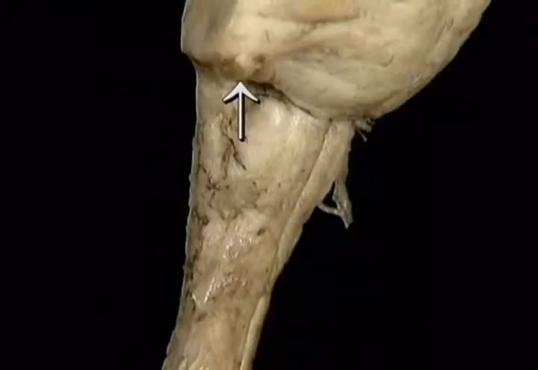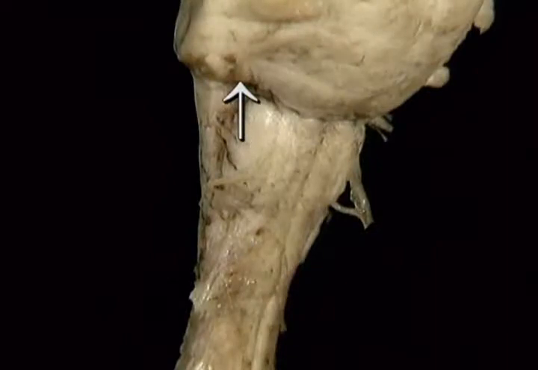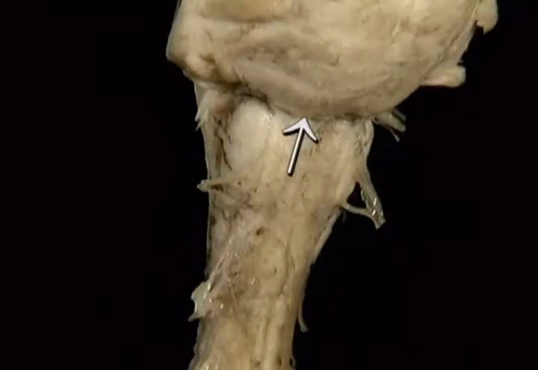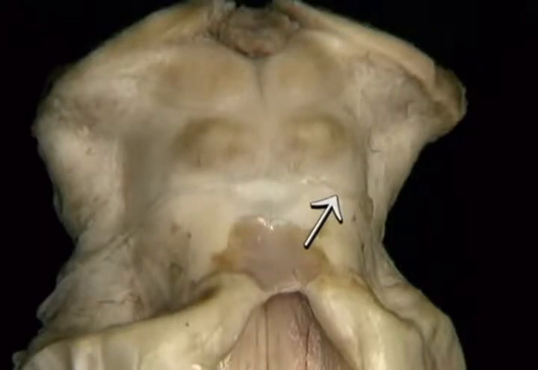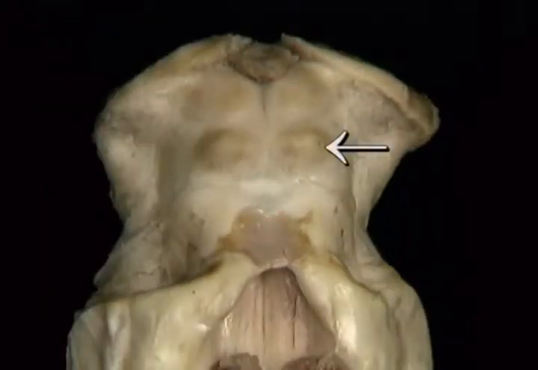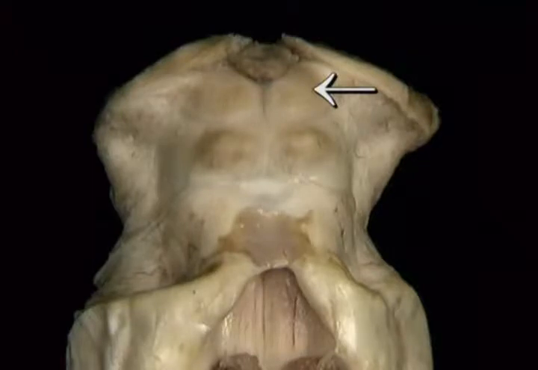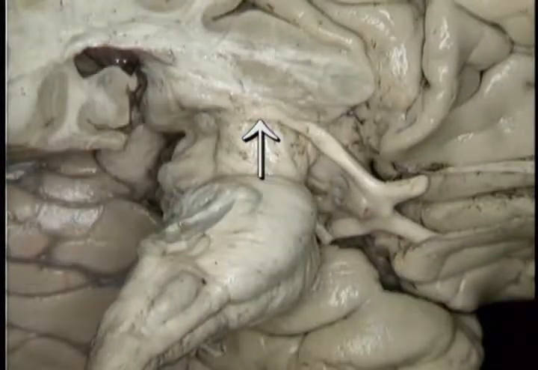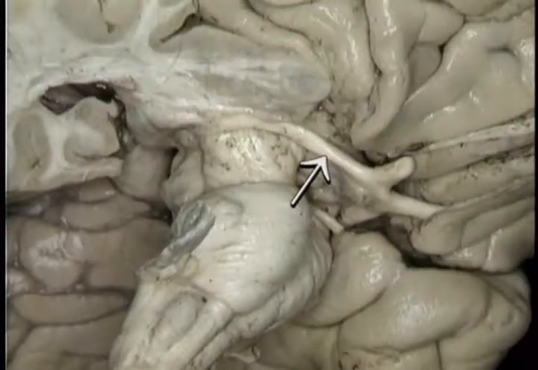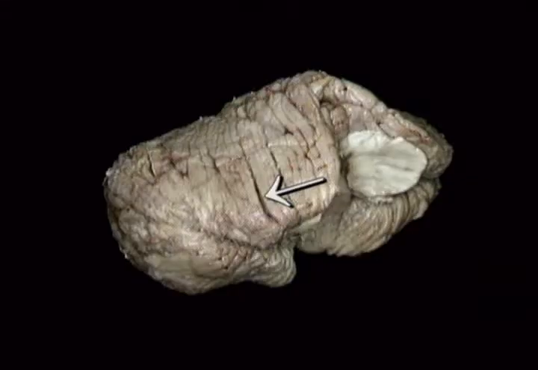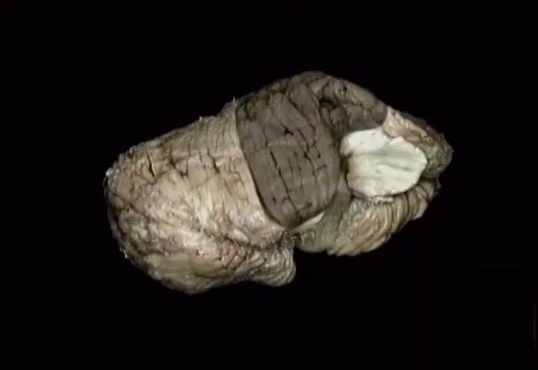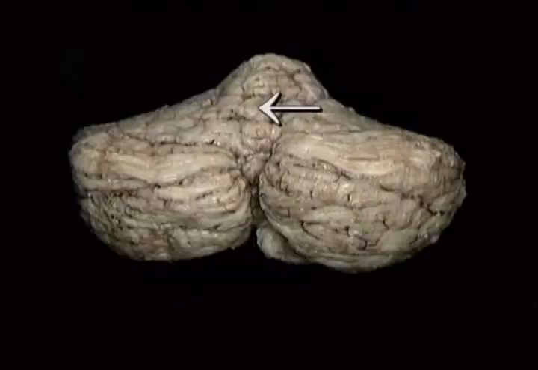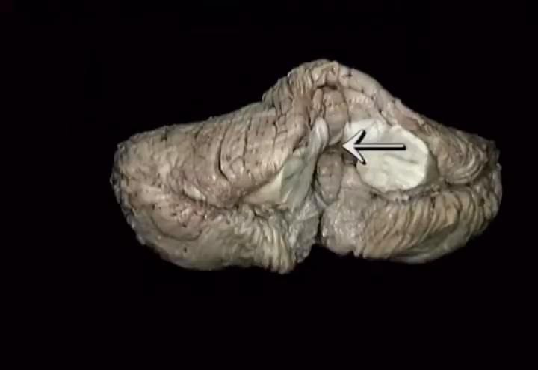The vestibulocochlear and facial nerves, the abducent nerve, and the trochlear nerve. Here are the colliculi, inferior and superior, and the pineal body. Here's the medial geniculate body, the lateral geniculate body, and the optic tract. On the cerebellum, here's the primary fissure, the anterior and posterior lobes, the vermis, and the roof of the fourth ventricle.